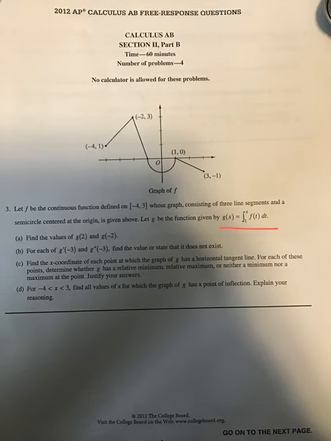So now, part A, you have to find the values of g of 2 and g of -2. Well, you're plugging that in for x. So if I look at g up there, that's the integral going from 1 to 2 of f of x dx. Now we just need to remember, what does an integral mean? Integral means two things, either area under the curve or antiderivative. What do we have here? We don't have a function to take an antiderivative, but we do have a graph where we can figure out the area under the curve.